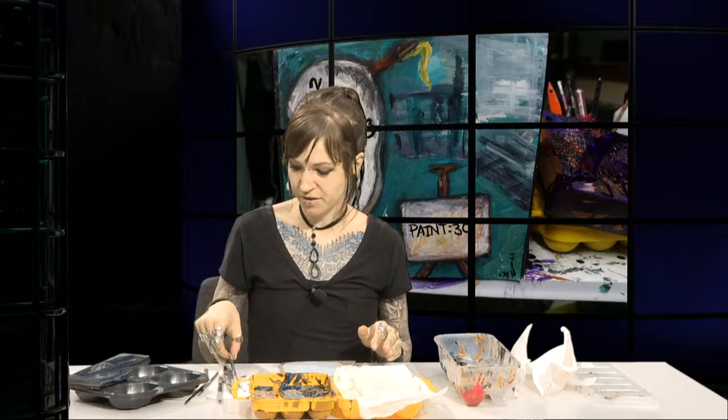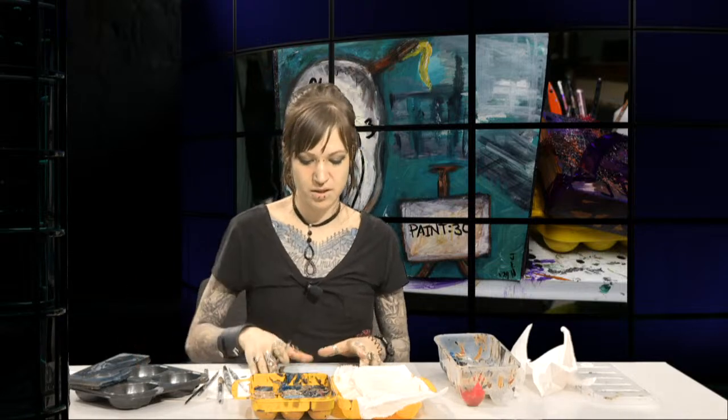So I have paints ready, some paint brushes, and I also have some water. Definitely not my normal setup, but for lack of time, I'm just going to do it this way. And I'm going to first start with the background.